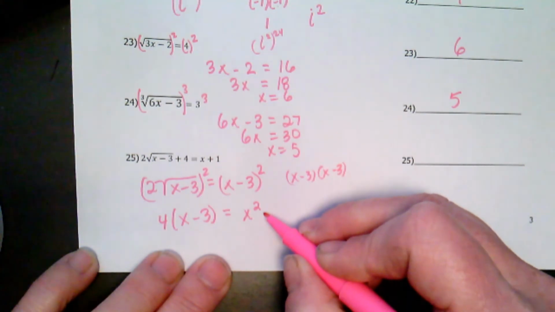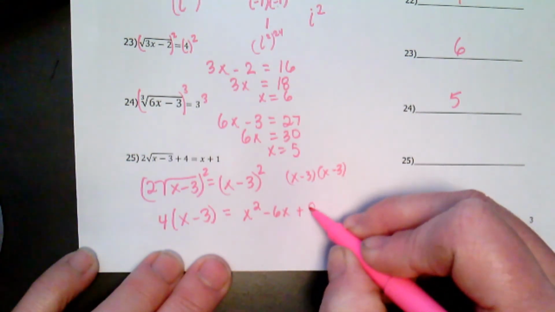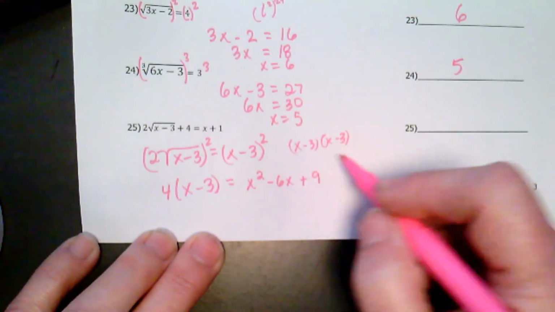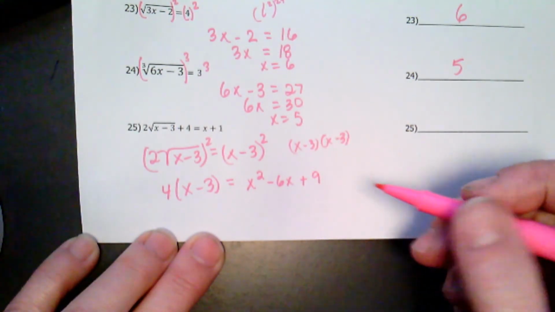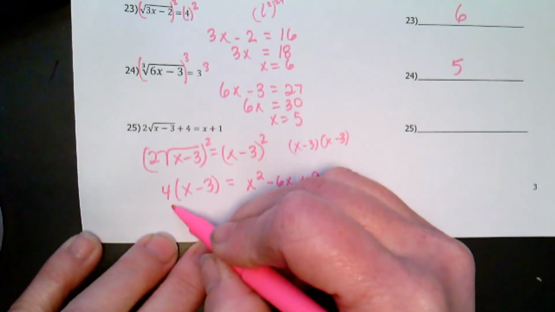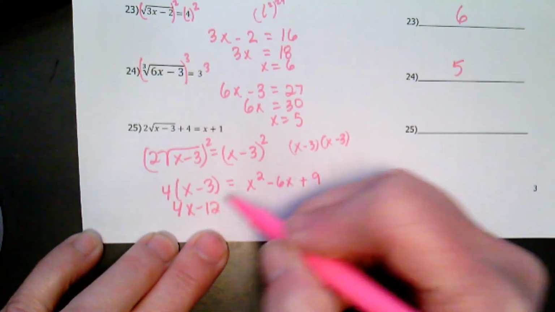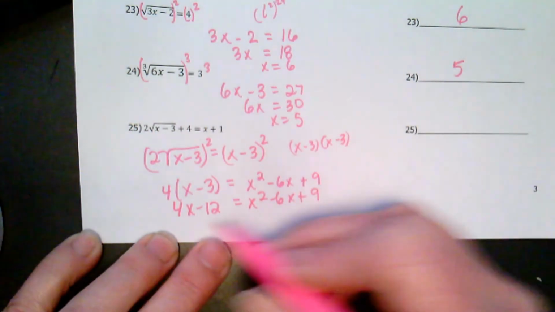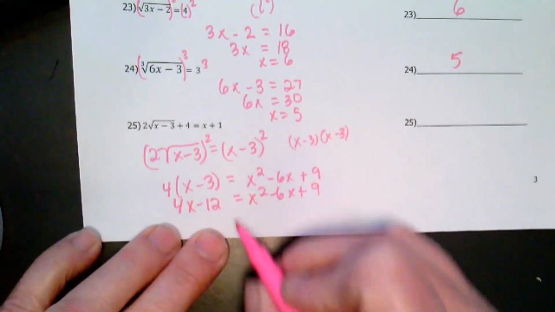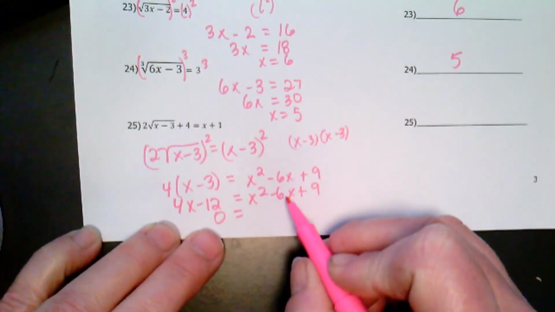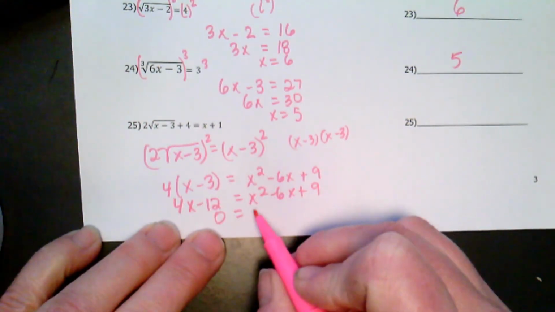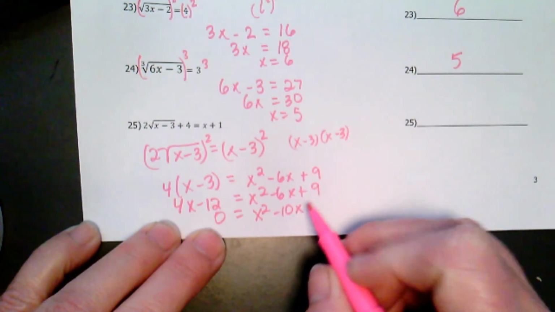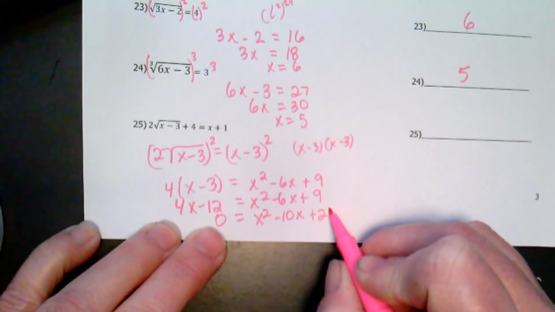X squared minus 6x plus 9. So if we do the first, outside, inside, last, and then combine our like terms. I'm going to FOIL or distribute this. I'm going to try to get everything on this side. So if I bring my 4x over, now I have negative 10x. Bring my 12 over, now I have 21.